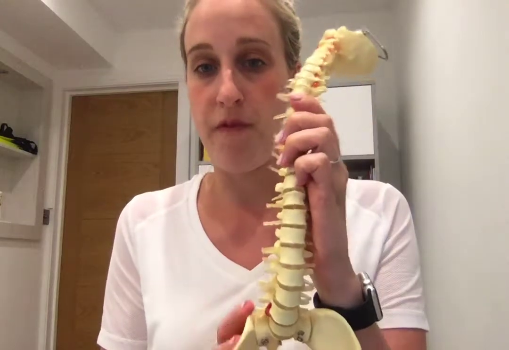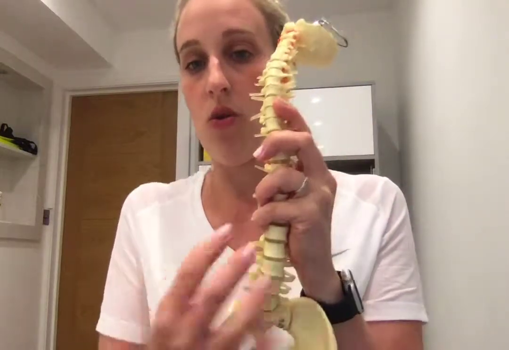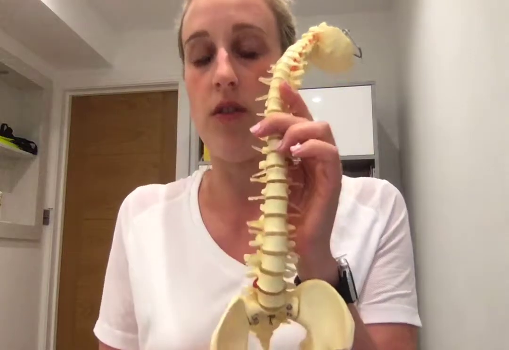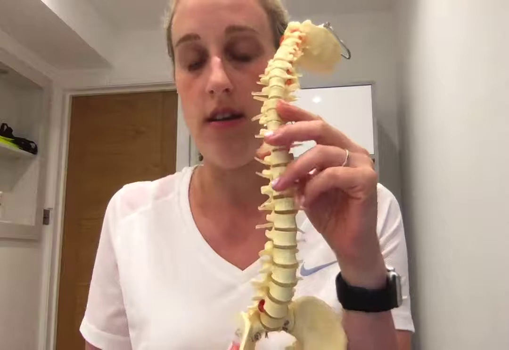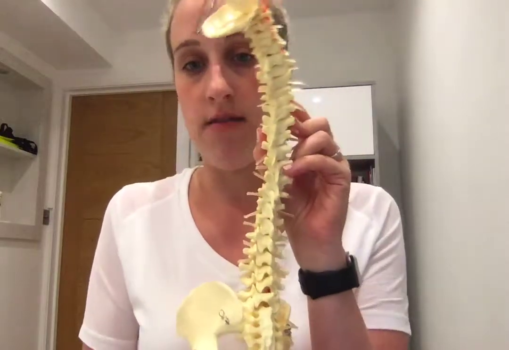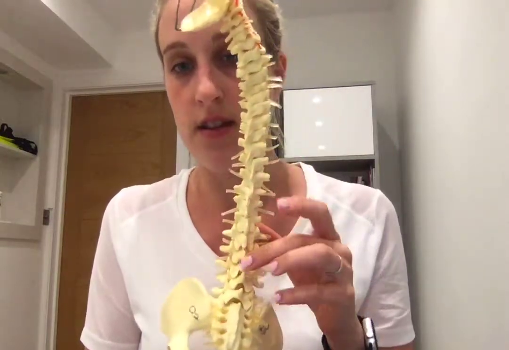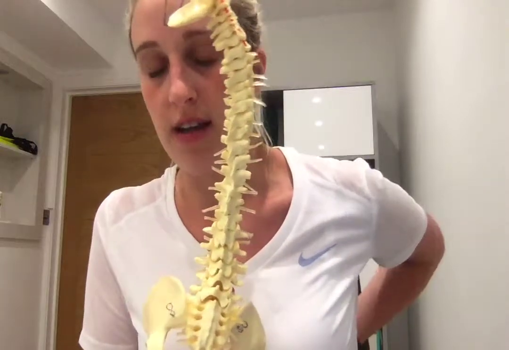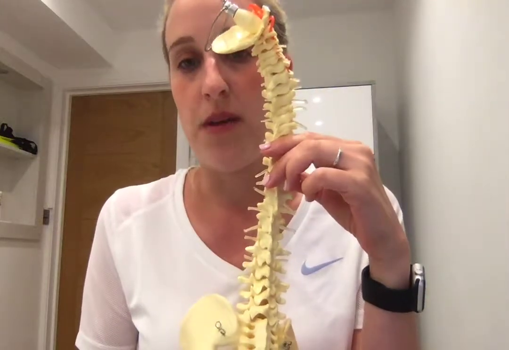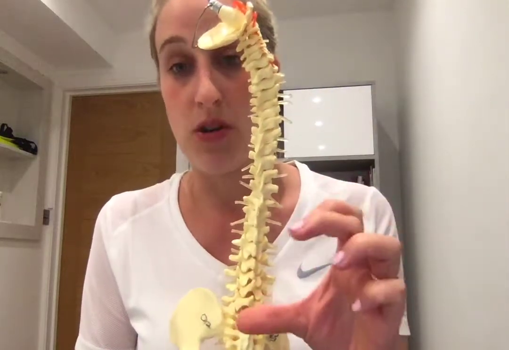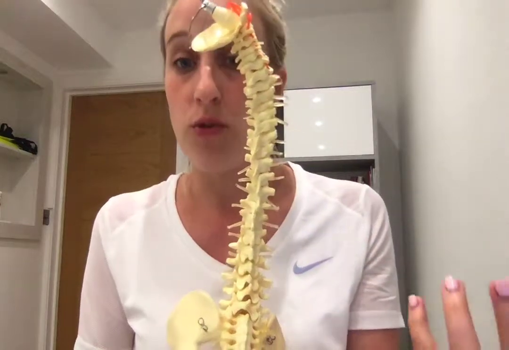From the front, the front of the core muscles would be lengthened and as a result weakened. And then if I spin it round at the back, these knobbly bits that you feel in your back, the core at the back would be tightened because shortened and therefore also weakened.